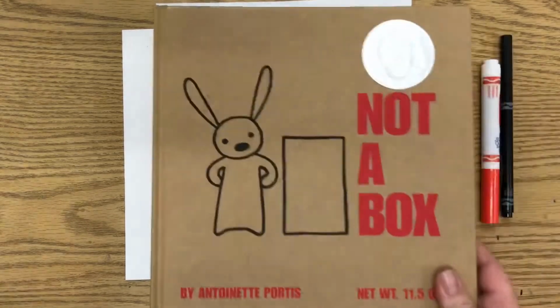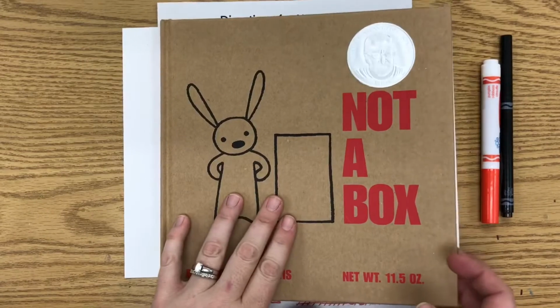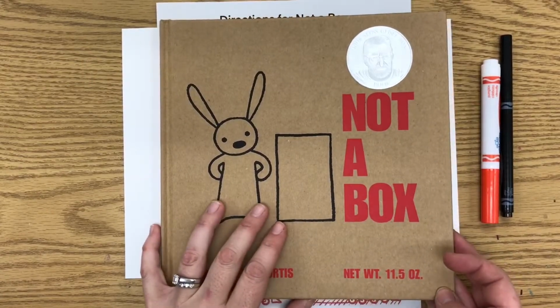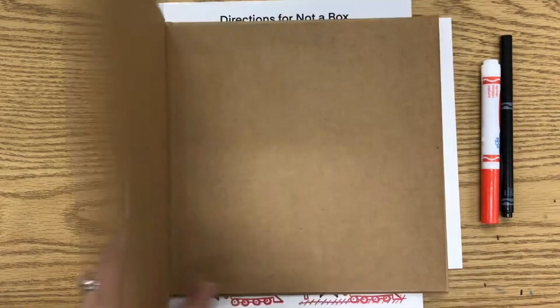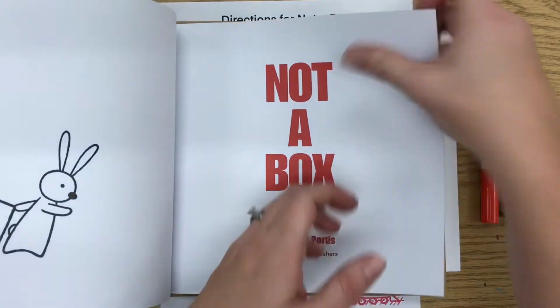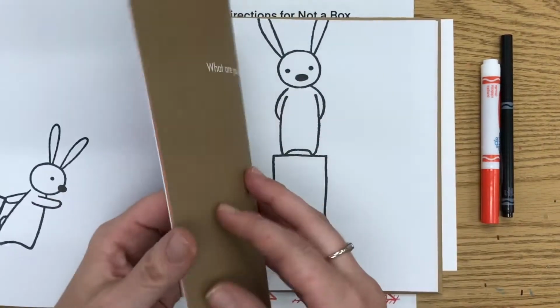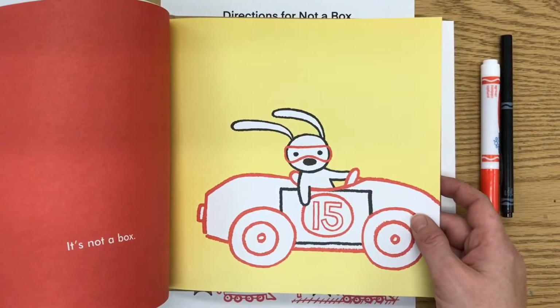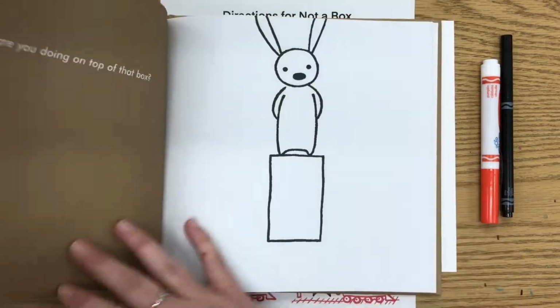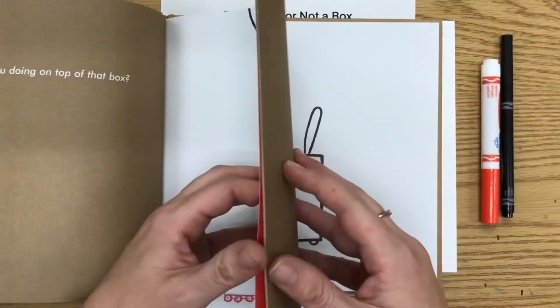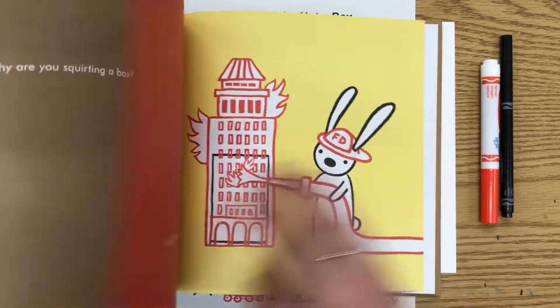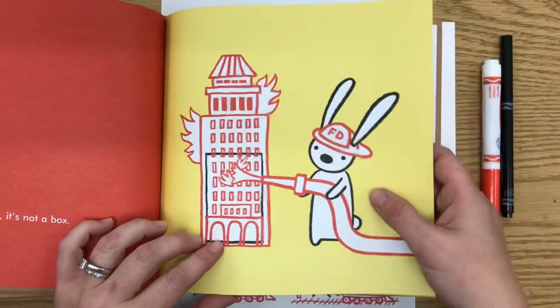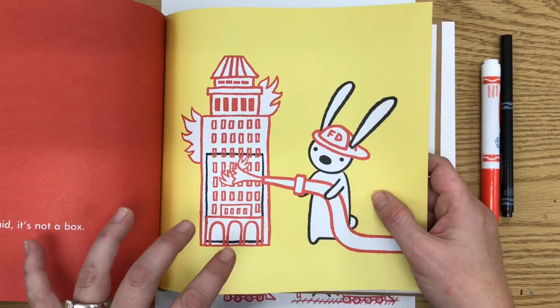And what we shouldn't be doing is taking the ideas that are already here in the story, because then you're not using your imagination to come up with a new solution. You're just copying one you've already seen. So, for example, I should not turn my box into a race car because I already saw that. I also shouldn't turn my box into a mountain or a robot or a fire on a building. Those things are already in the story.